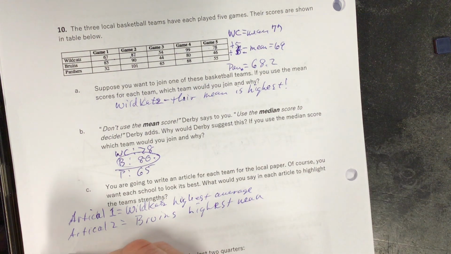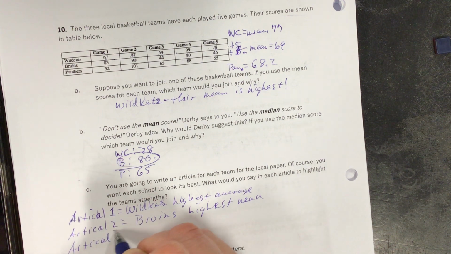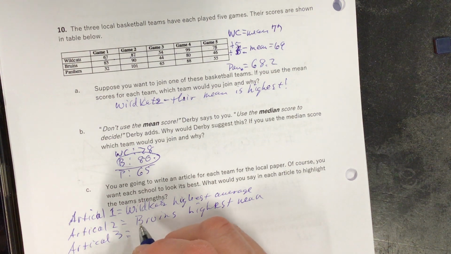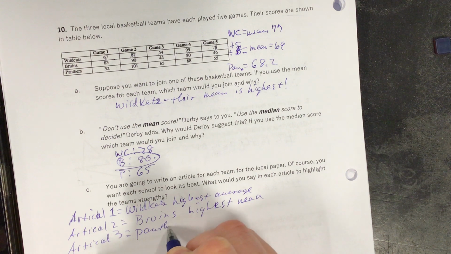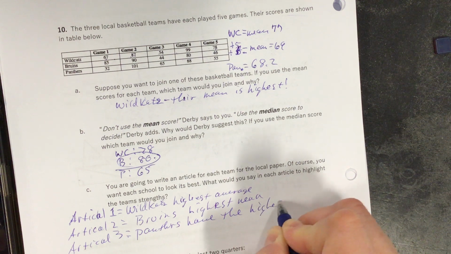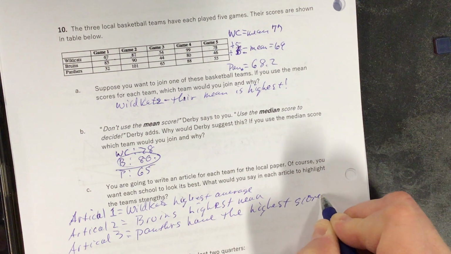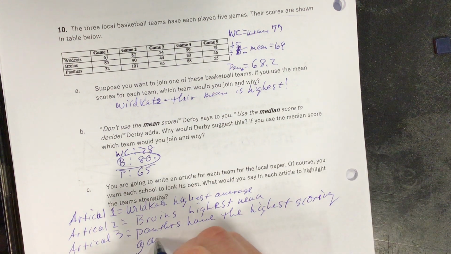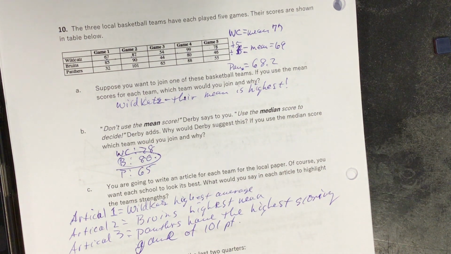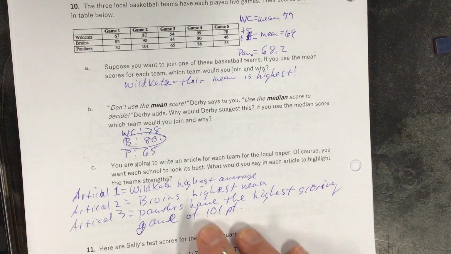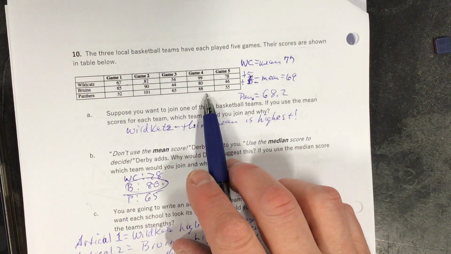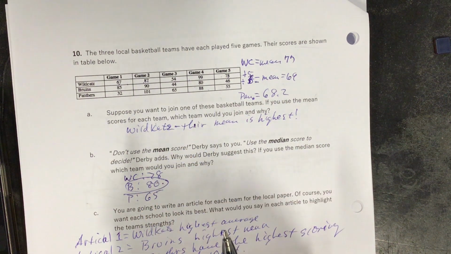And you could write some more. In Article 3, you would mention somewhere that the Panthers have the highest scoring game of 101 points. That's what you'd say. When I look at this, that's 101 points up there. Wow, that's really impressive. 88, that's the other impressive number. I mean, they really scored a lot of points.